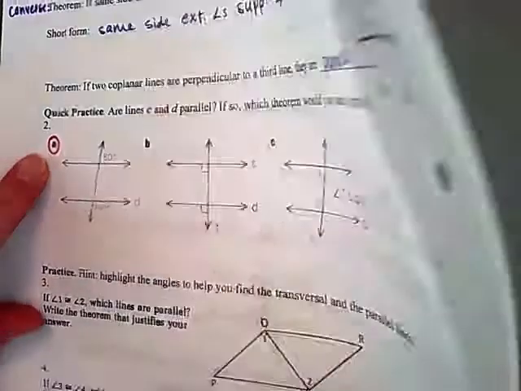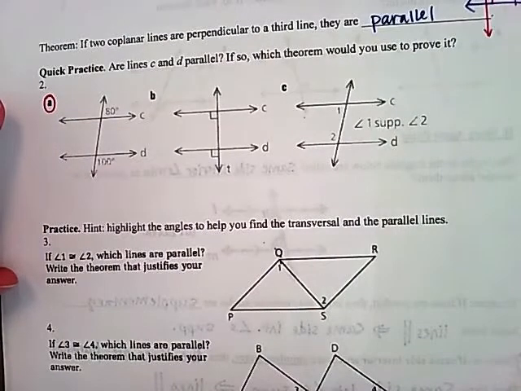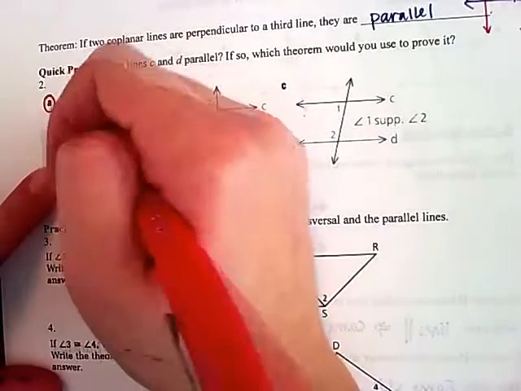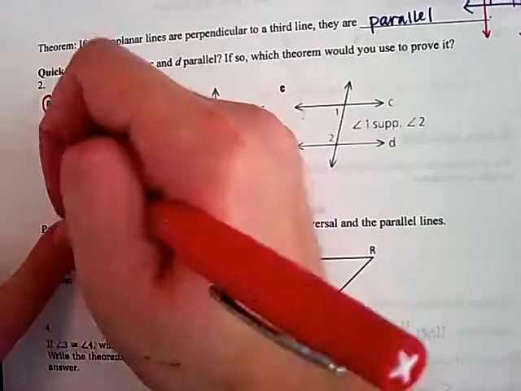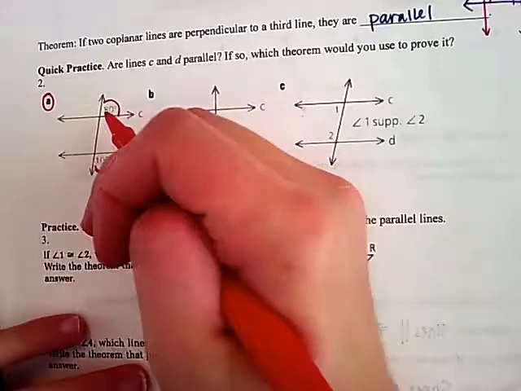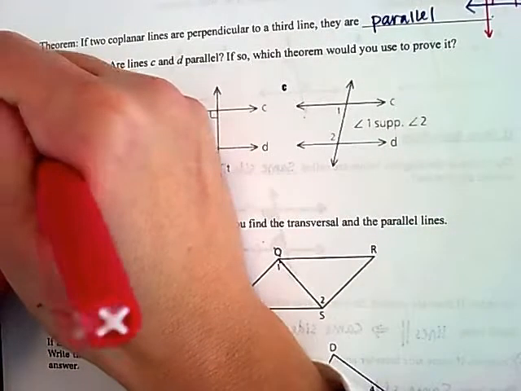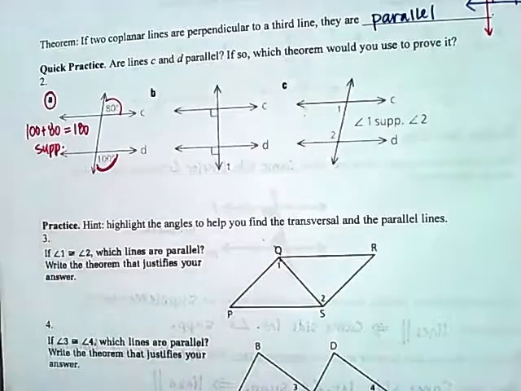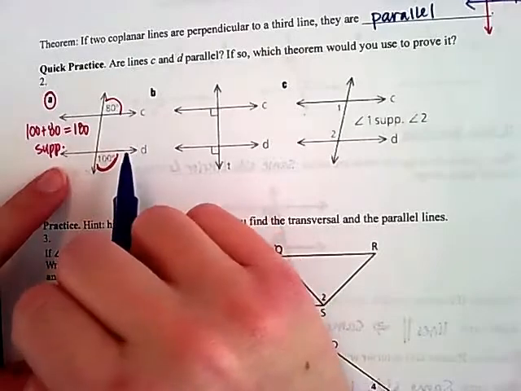So it says, are lines C and D parallel? If so, which theorem would you use to prove it? So if I'm looking at the first one, A, I'm looking at the two given angles, and I see that one's 100 and one is 80. So what I immediately notice is that those two are supplementary, right? 100 plus 80 equals 180. These are supplementary, right? So the idea would then be, first of all, which theorem is going to help me say if they're parallel or not?